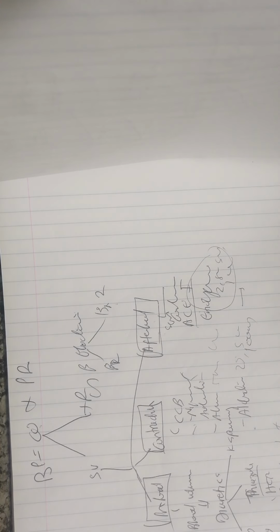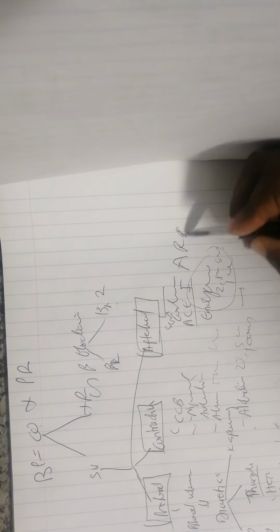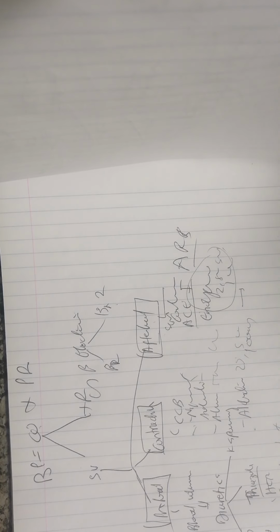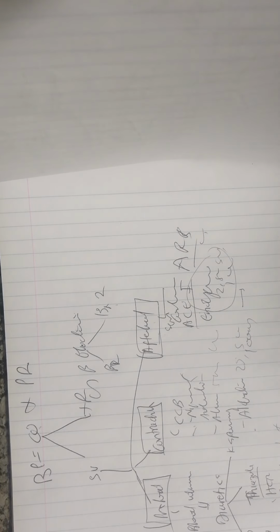Okay, let's come back here. I'm forgetting something. Another class of drug that you can use is the ARBs, under vasodilation. ARBs, angiotensin receptor blockers. These drugs are not very common, but they are there. Most of them end with sartan. So just look them up. ARBs, angiotensin receptor blockers.